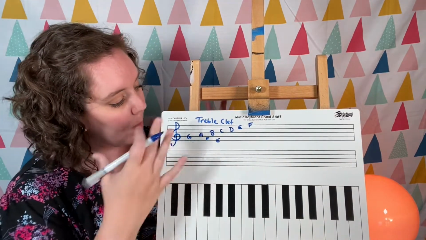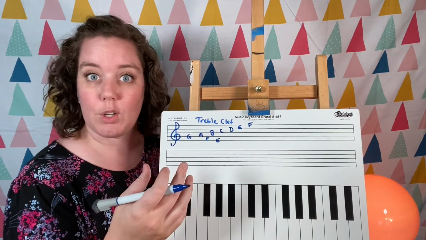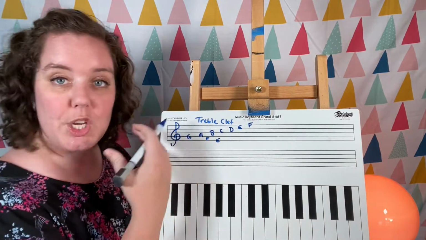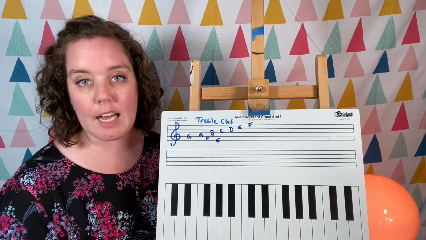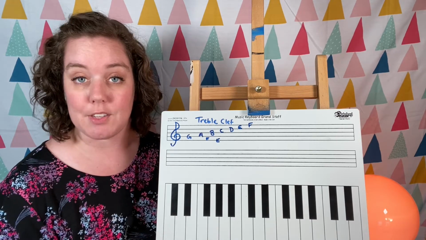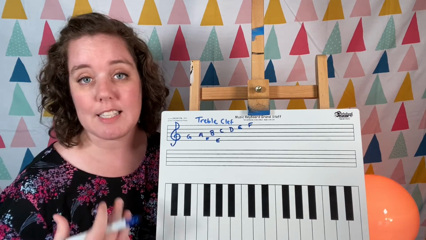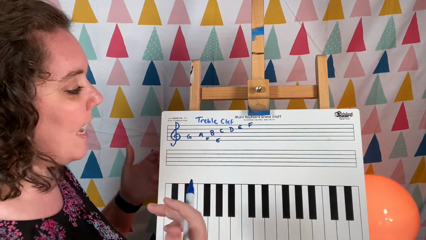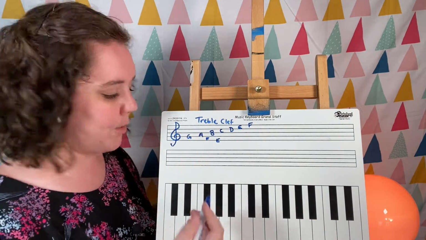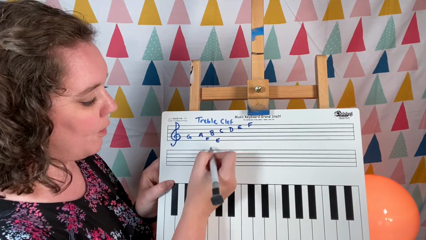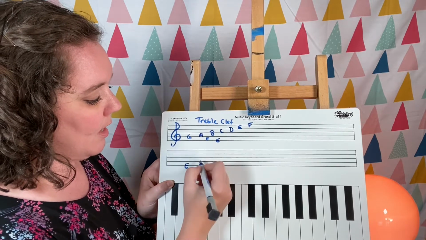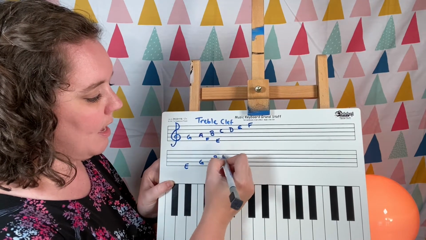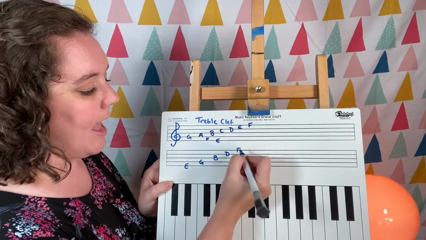So you can either memorize it like this and just know every single line and space, or you can know where G is and figure it out off of that. But for our class, you're going to have to know them a lot faster. So we have a few mnemonic devices to help you with that. One way is we memorize the lines of the treble clef. So the lines are, first line is E, then G, B, D, and F.